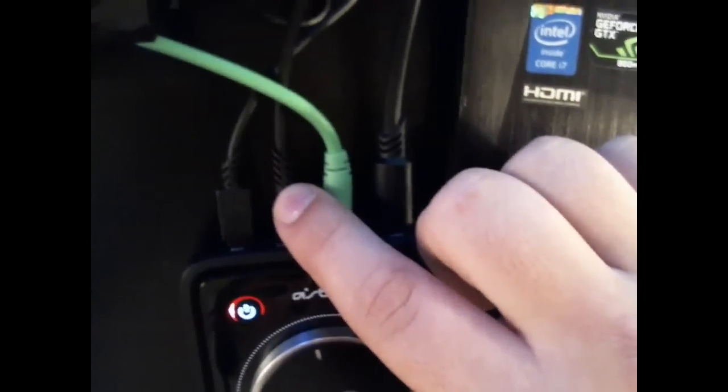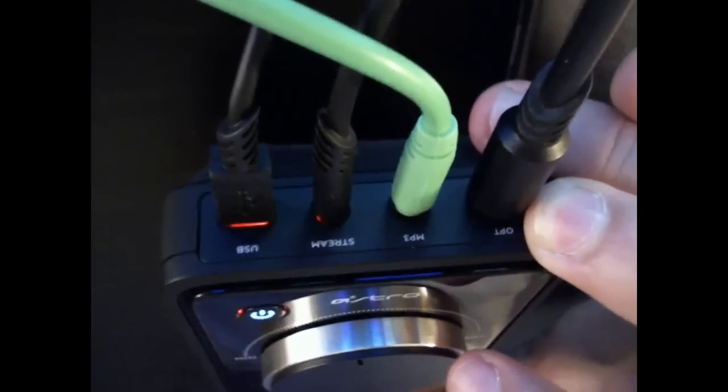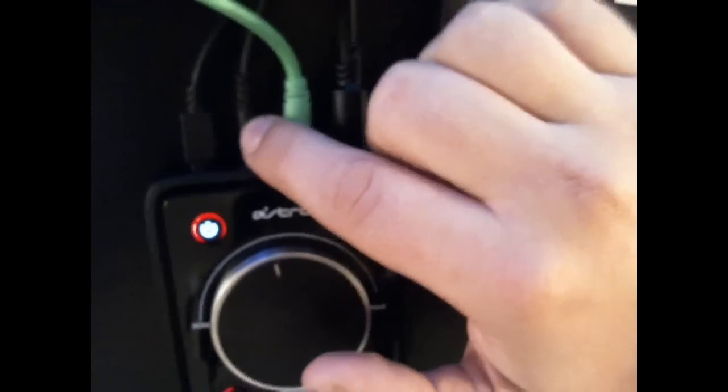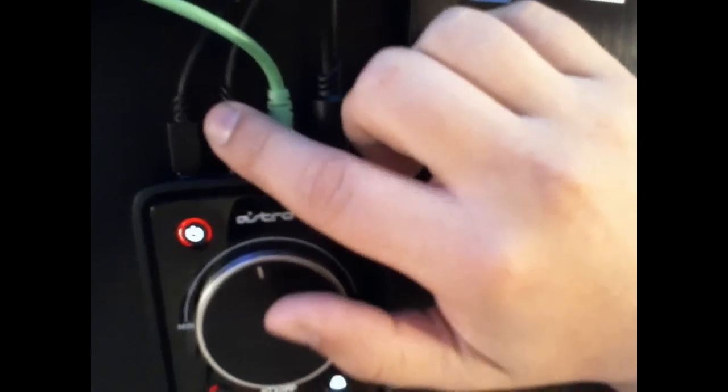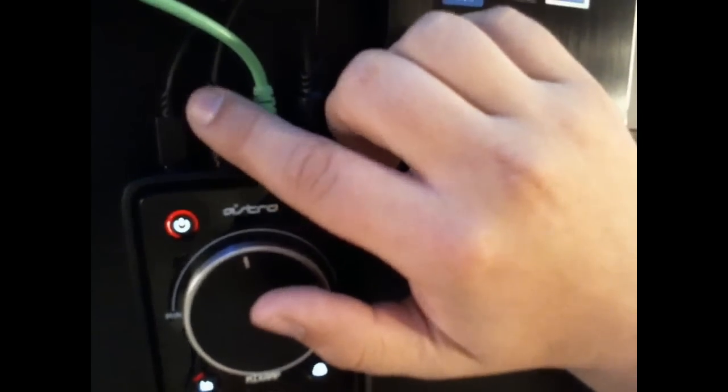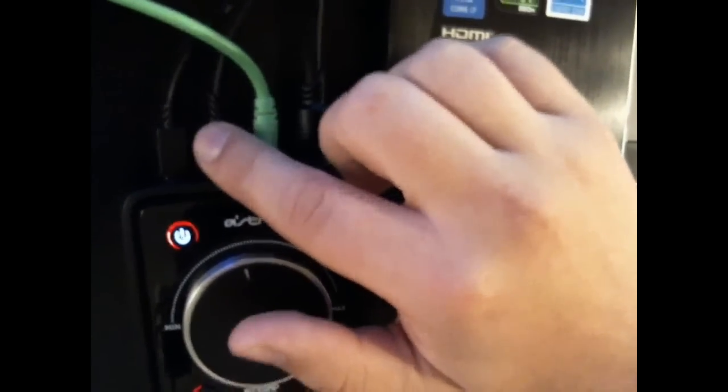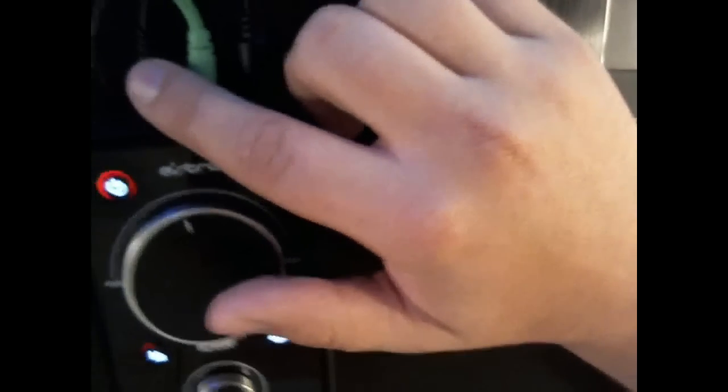This is your inline mic. It says it goes to the stream, and that's where it says stream. And this is what you're going to use to connect your Astro Mix Amp to your computer. You're going to take it over here, and you're going to run it to your computer to the microphone jack. It's the pink jack, if you're wondering.